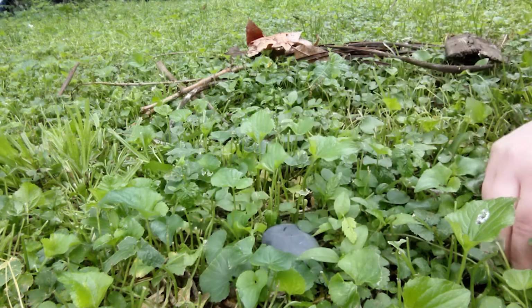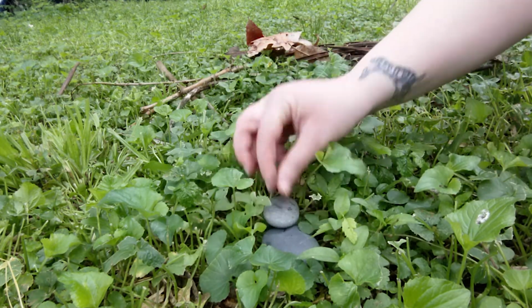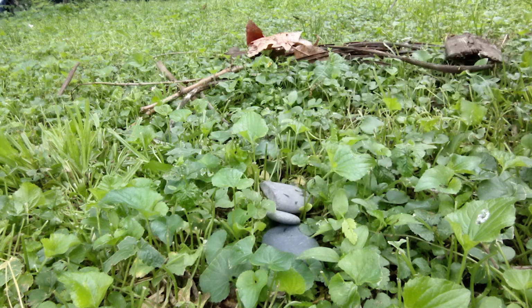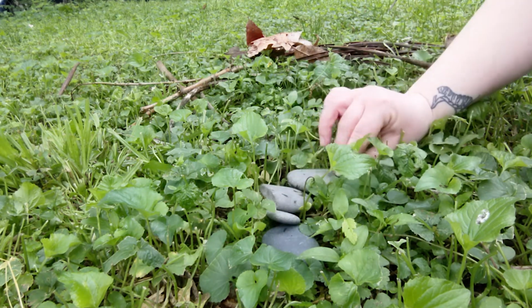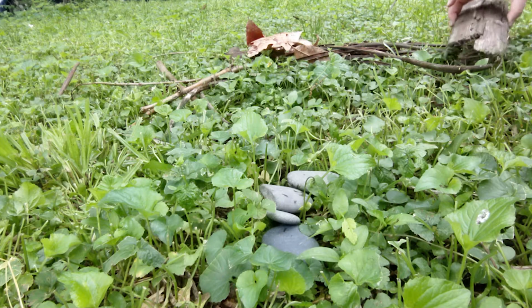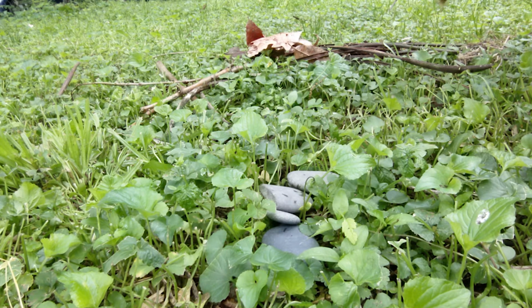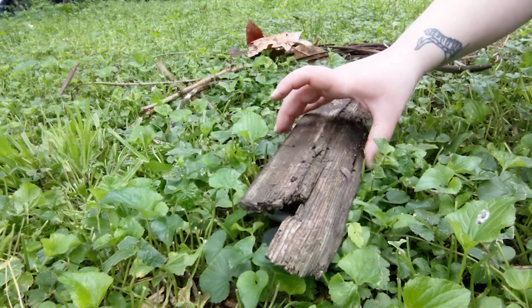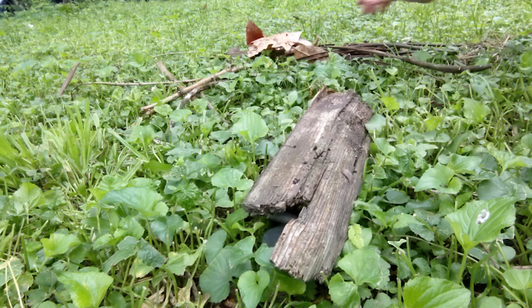The first thing I did was lay down some of my rocks. I know that I've seen slugs hiding under and around rocks, so I thought they might like some in their home. But again, I see them hiding, so I thought that having a nice piece of wood to hide underneath would make them very happy.